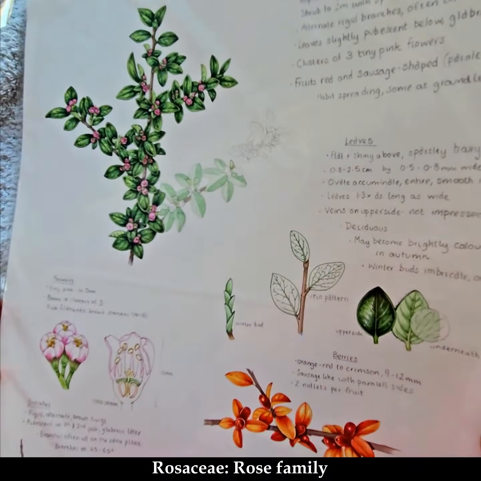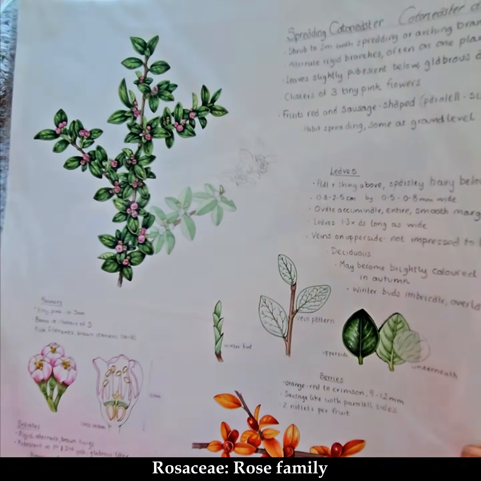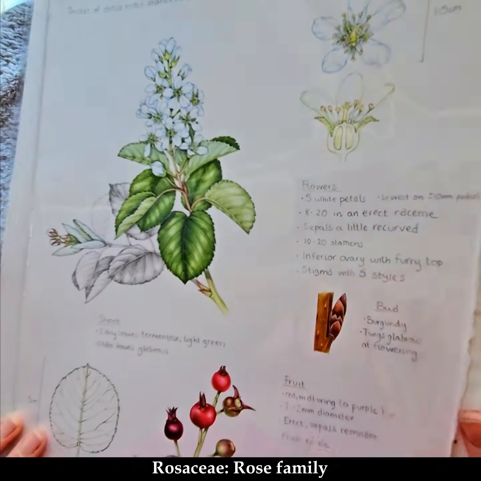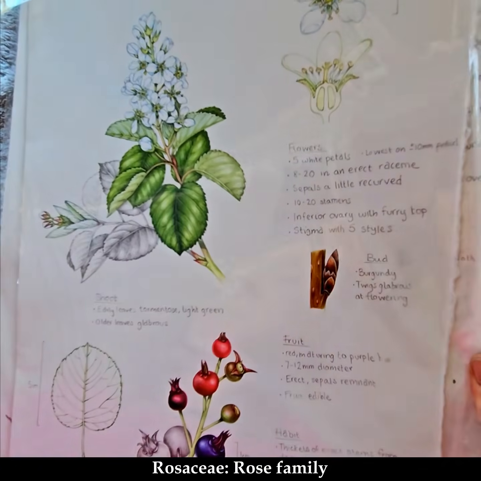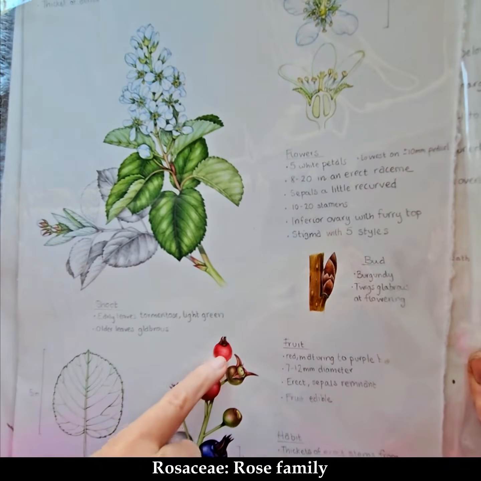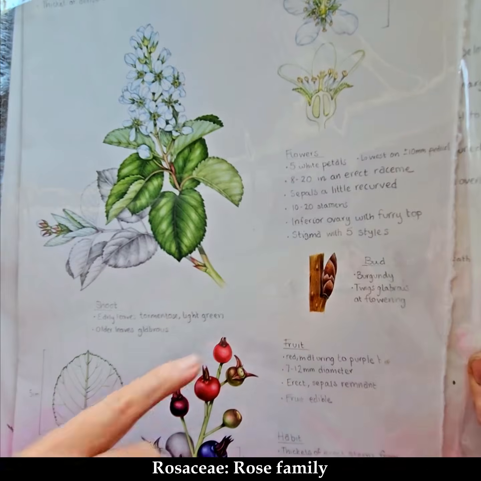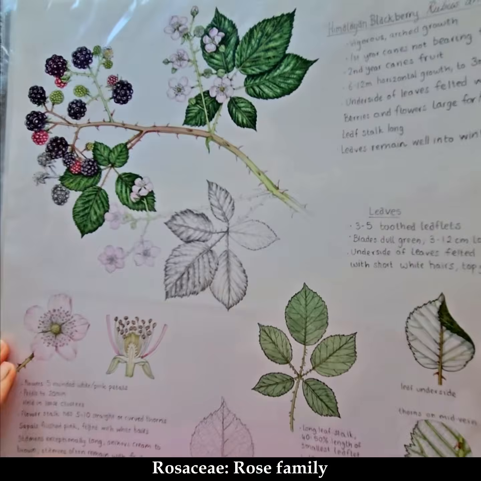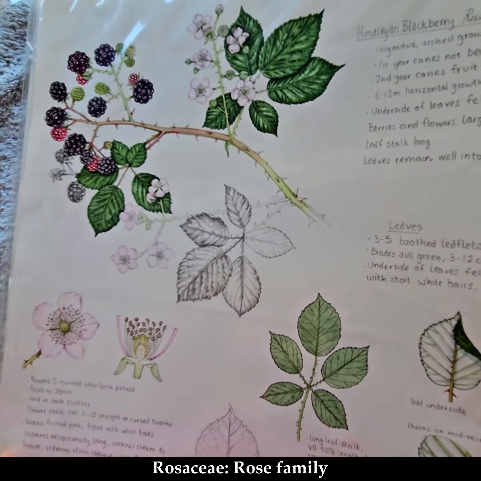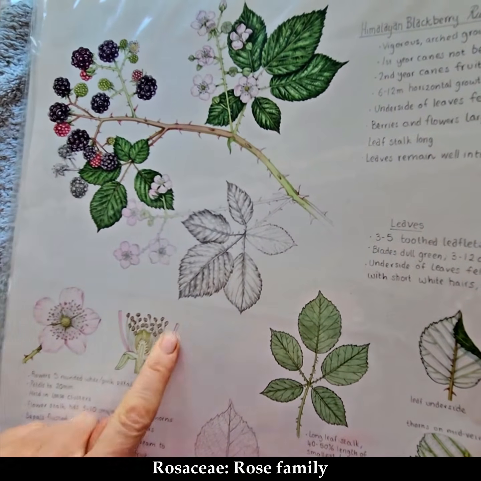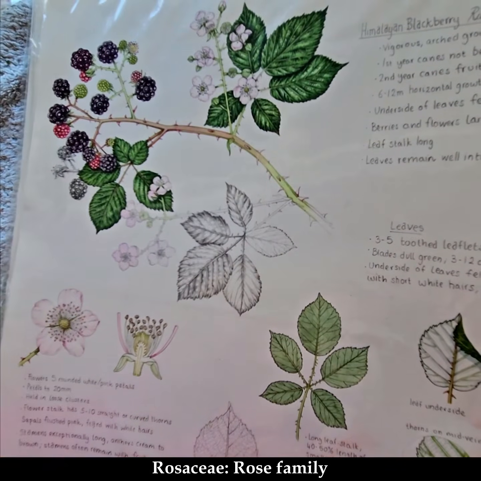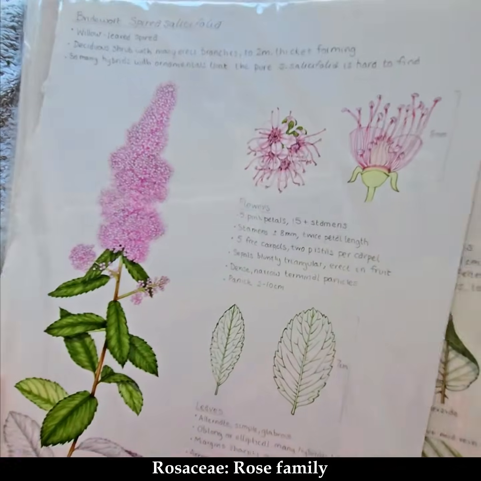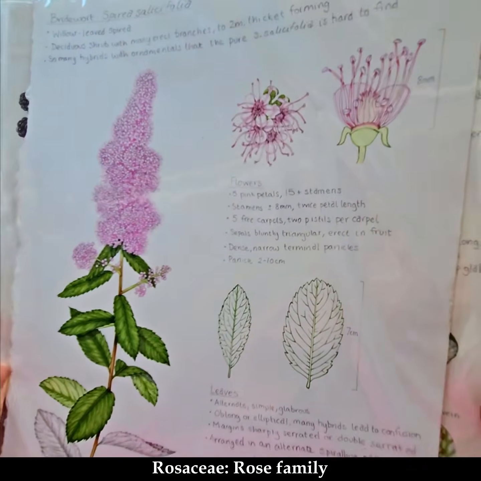Cotoneaster. That's in the rose family. Dwarf serviceberry, that's in the rose family. Again, look, you can see by the picture of the fruit, they've got inferior ovaries. Blackberries, that's a whole different nest of stuff to do with fruiting structure, but they're in the rose family as well. Again, all those stamens, 5 petals, and the radial symmetry. Bridewort, even. This one that we were looking at earlier because of its inflorescence. That's also in the rose family.